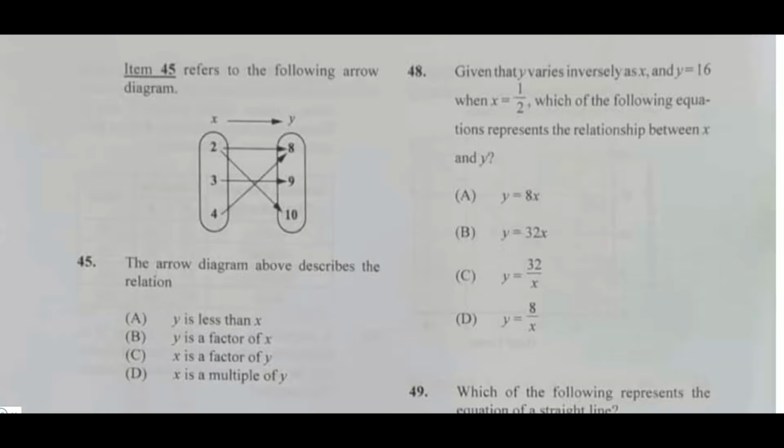Item 45 refers to the following arrow diagram. So 2 maps to 8 and 2 maps to 10. 3 maps to 9 and 4 maps to 8. So the arrow diagram above describes the relation: y is less than x? That's too extreme. Way out. Y is a factor of x, x is a factor of y, and x is a multiple of y. So this question is testing if we understand factors and multiples.